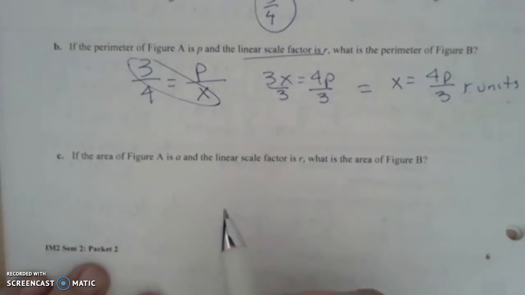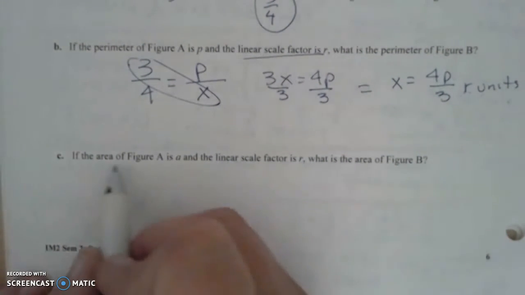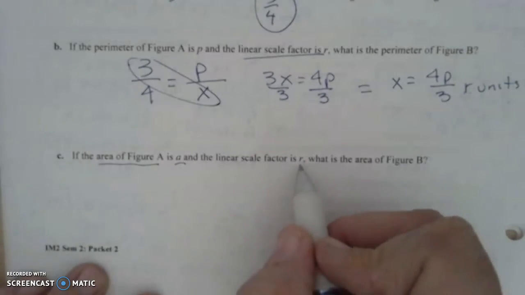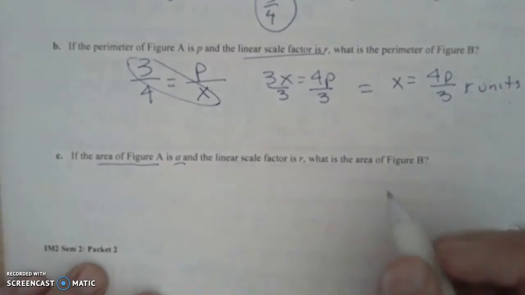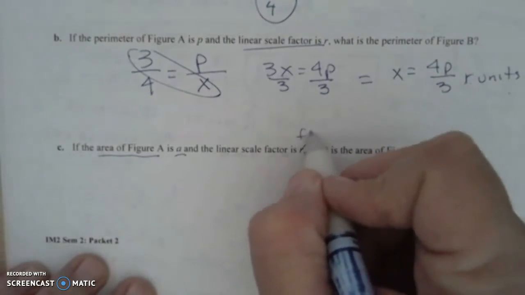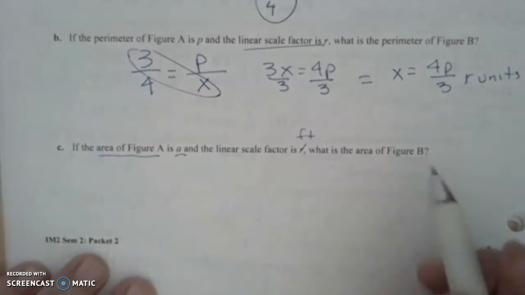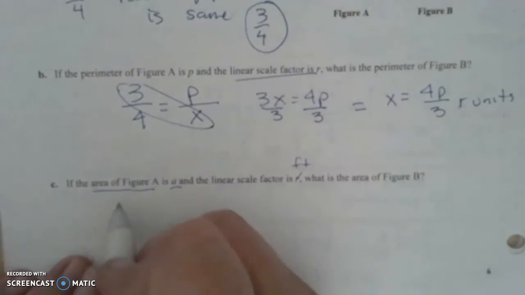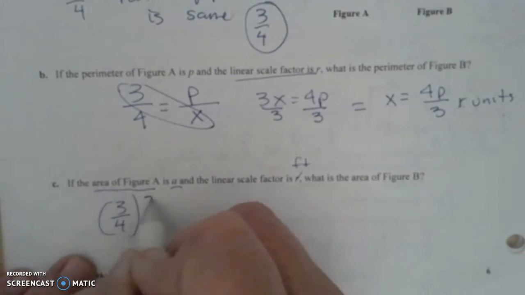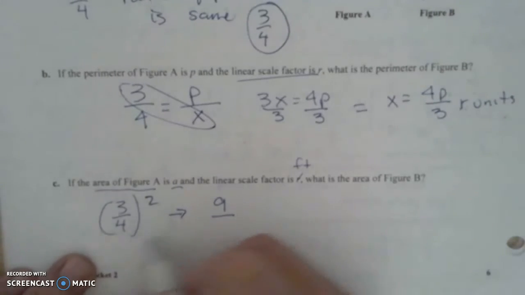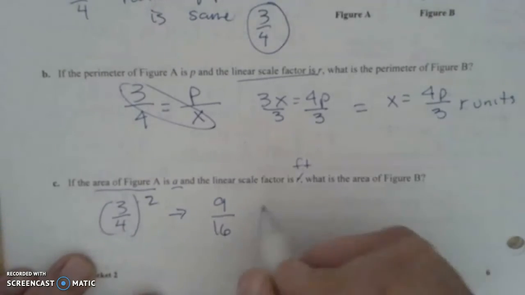If the area of A is A, and the factor that we're going to use is still R, then I don't like how this is worded, but we'll just say this is feet or something. What is the area of B? Well, if the ratio is 3/4, then to get the area ratio, we're going to have to square it, and we get 9 over 16. 3 squared is 9, 4 squared is 16.